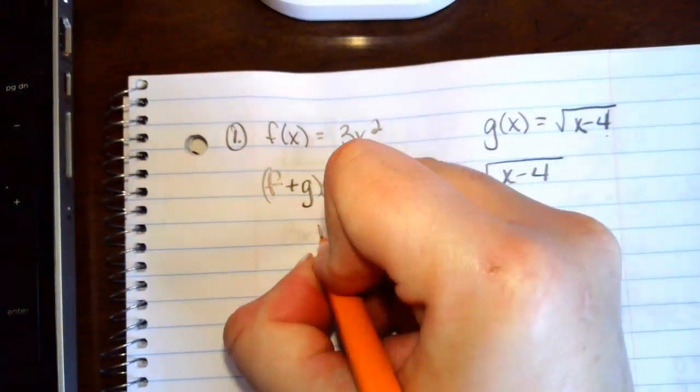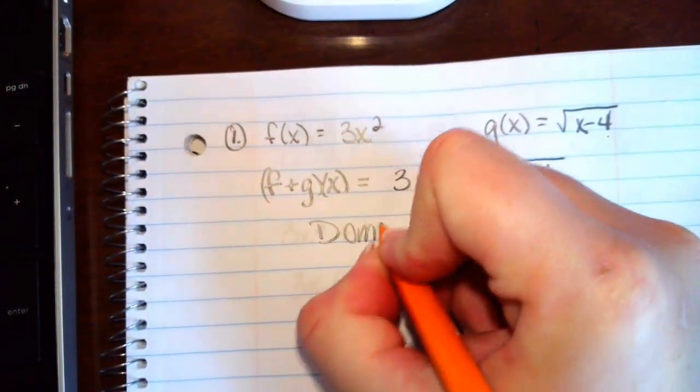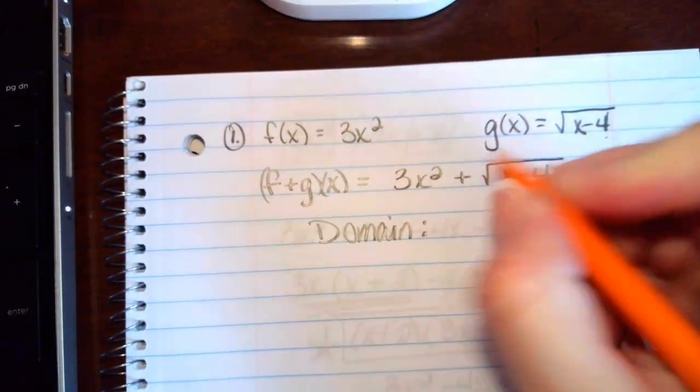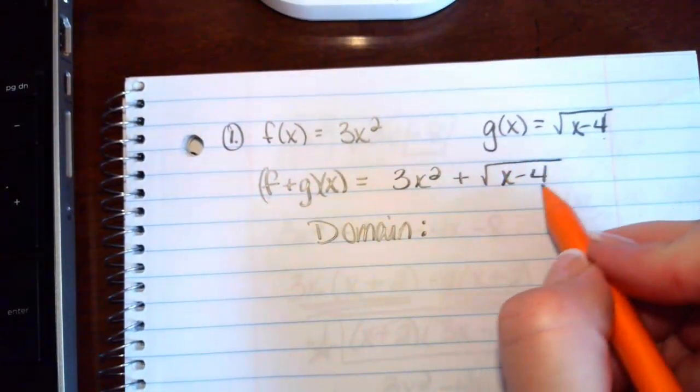So my domain is going to be all real numbers unless I see variables under even roots.